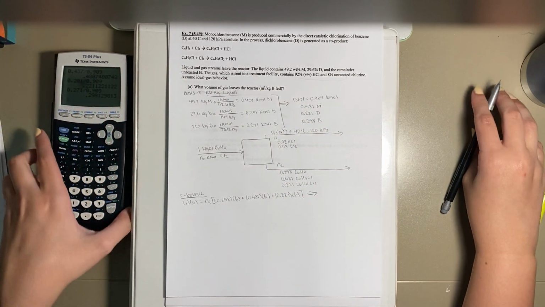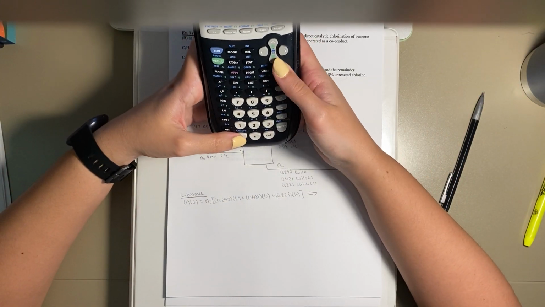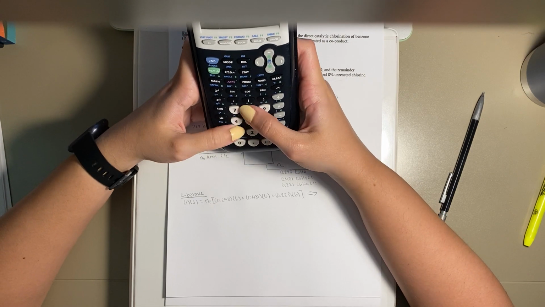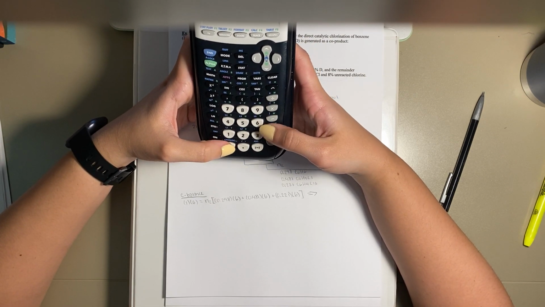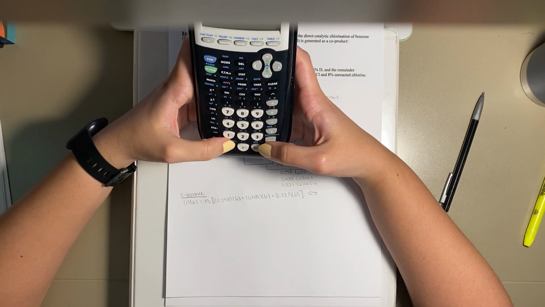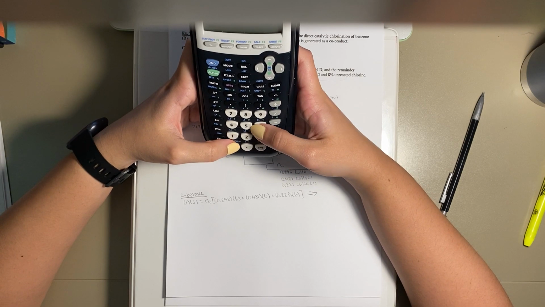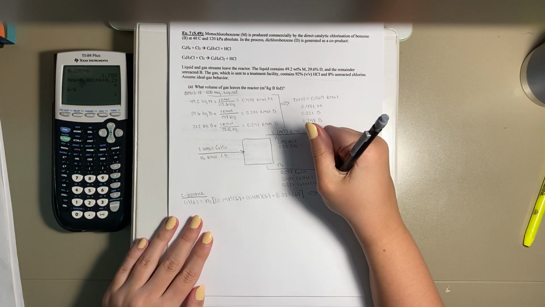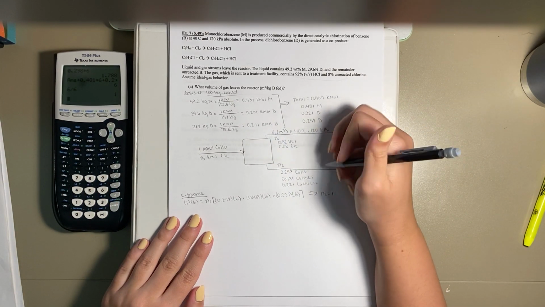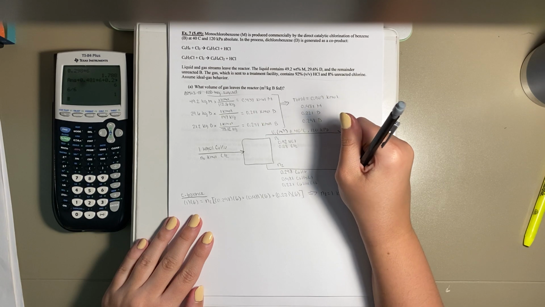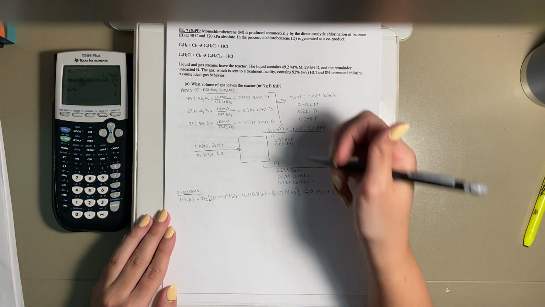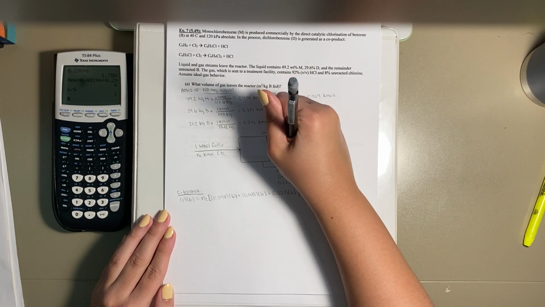And so that ends up giving us that N2 is equal to 1 kilomole. So we have 1 kilomole of liquid leaving the process here.